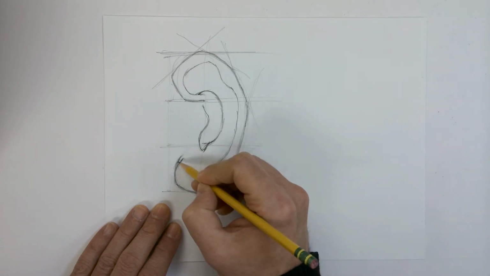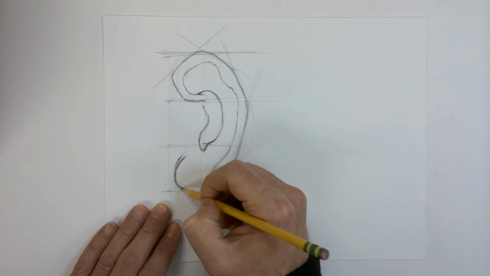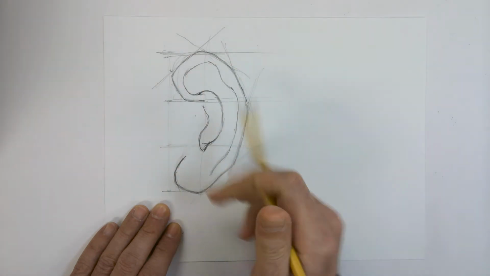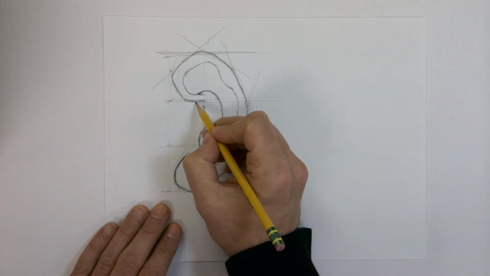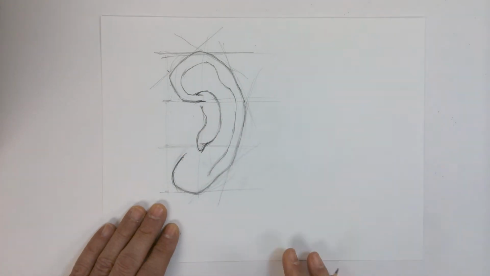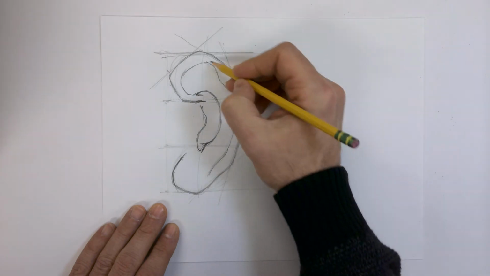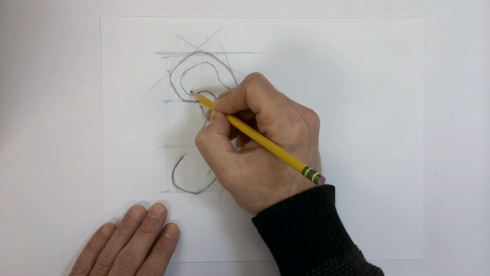I'm actually just going to pull this in just a little bit more. Shape. There we go. And we're going to come over here.